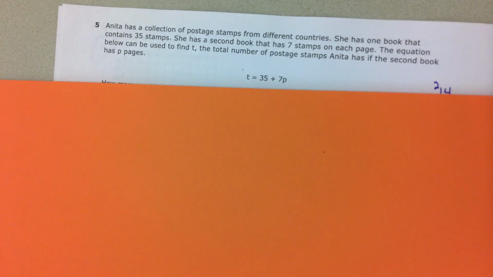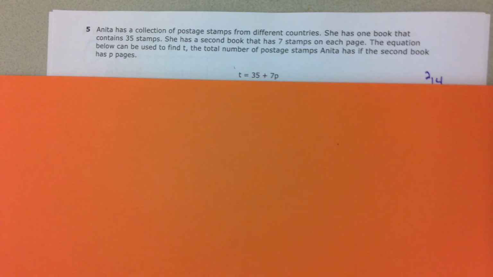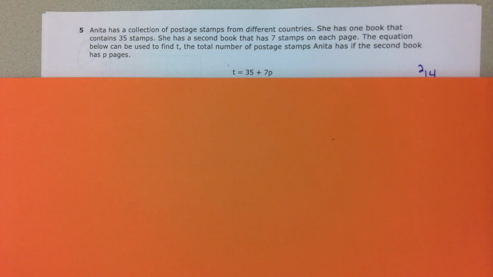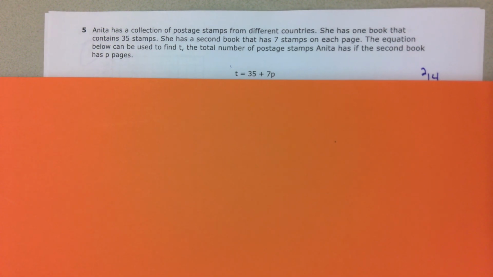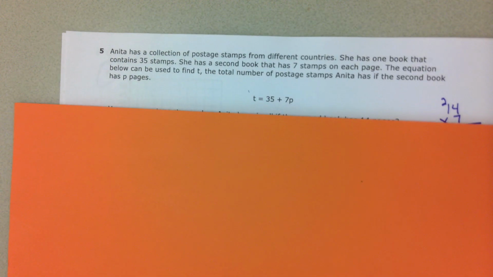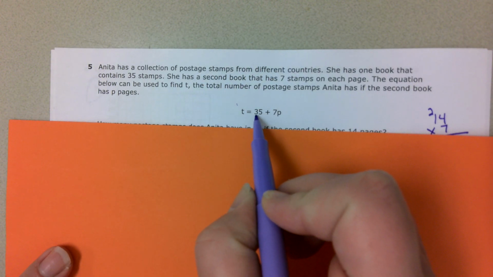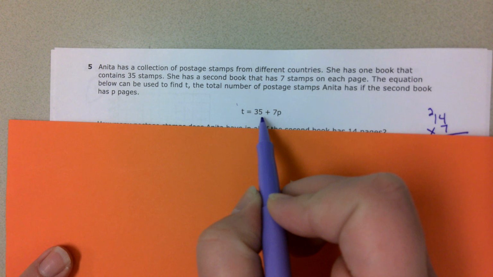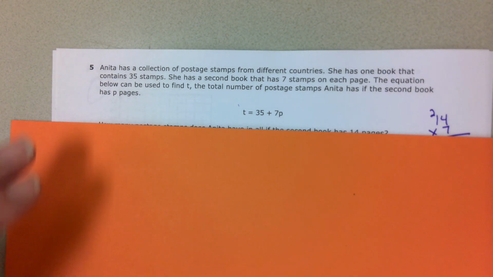All right. Here I have: Anita has a collection of postage stamps from different countries. She has one book that contains 35 stamps. She has a second book that has 7 stamps on each page. The equation below can be used to find T, the total number of postage stamps Anita has, if the second book has P pages. So T equals 35 from the first book plus 7 per page.